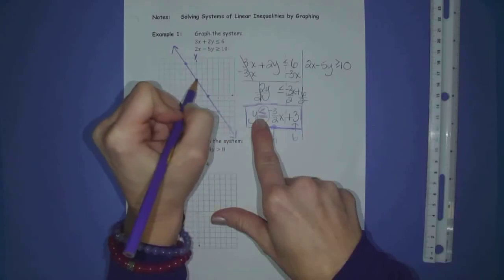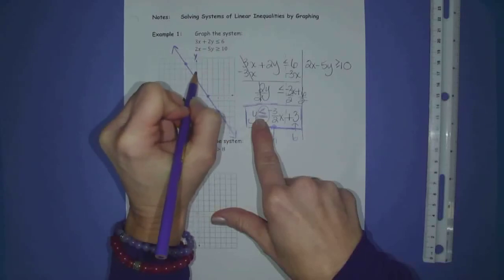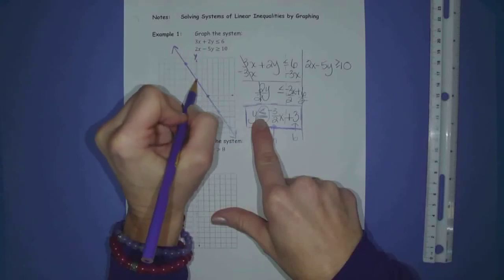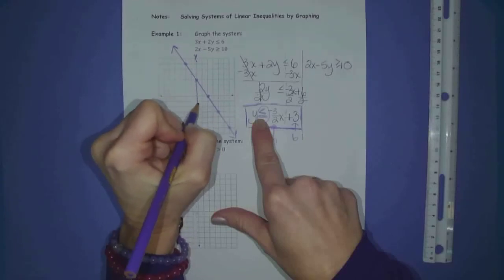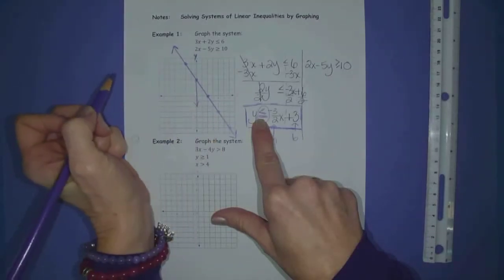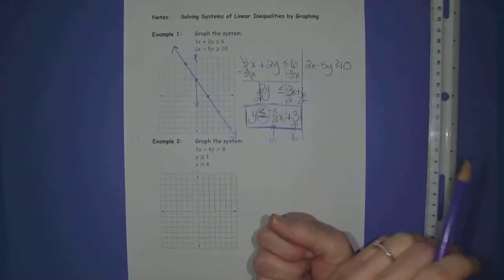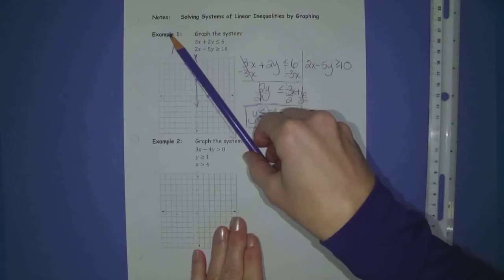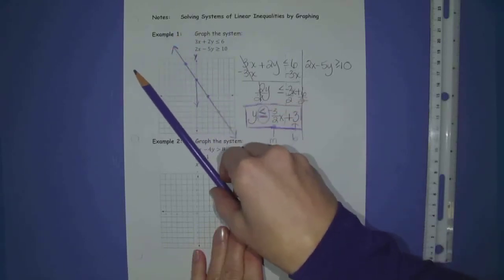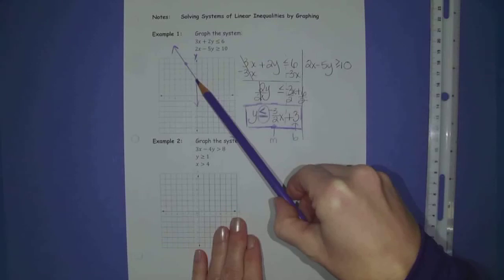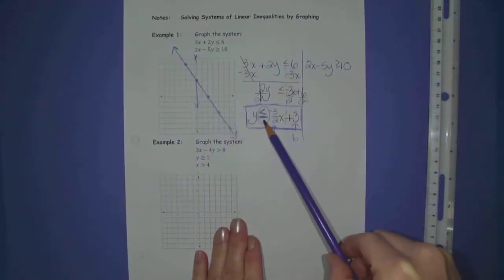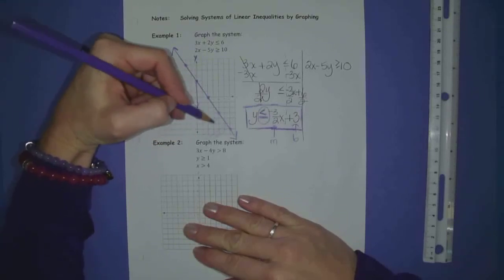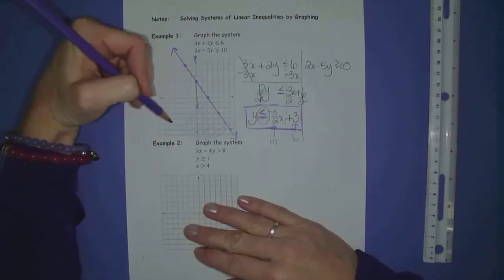Now, my y's are less than the line. Less than. So if I went up, my y's would be getting greater. But if I go down, my y's are less. So now look at which side of the line I'm on. I'm not on this side of the line. Look at where that arrow is. It's on this side of the line. So because this arrow pushes less than, I'm going to lightly color this side. Very lightly.